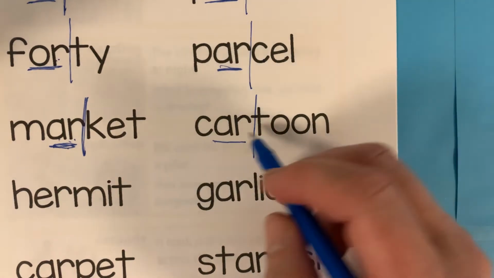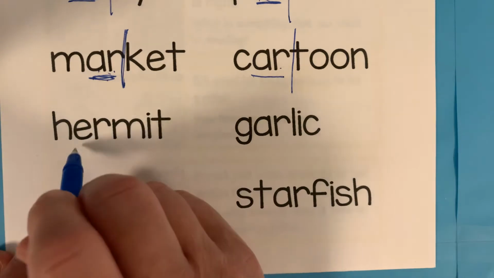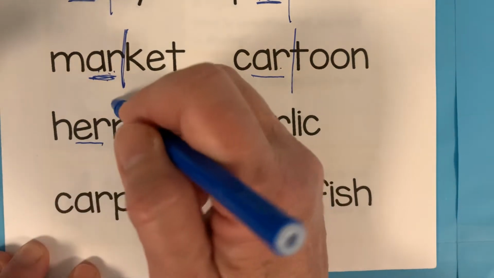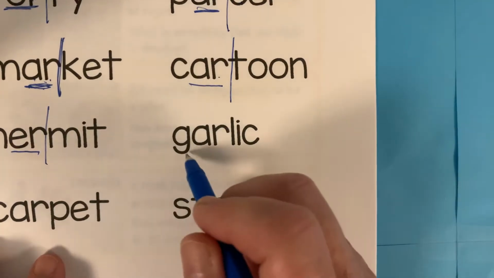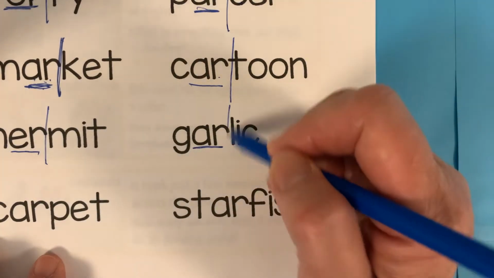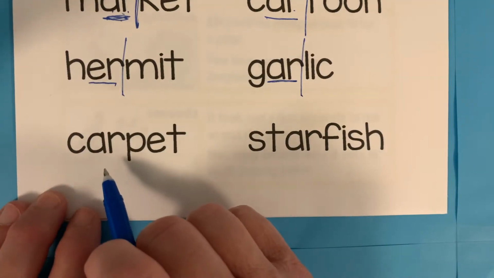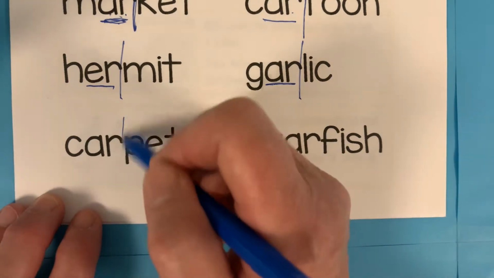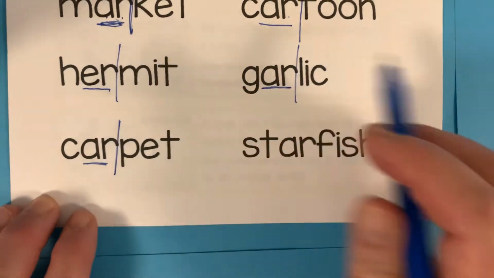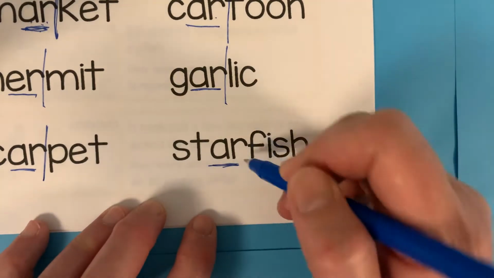Cartoon. The R stays there. This word, hermit. R-controlled vowel. Divide here. Garlic. R-controlled vowel. Divide here. You're going to have other practice with this during the week. Carpet, R-controlled vowel, right here, divide after the R. Starfish, R-controlled vowel, divide here.